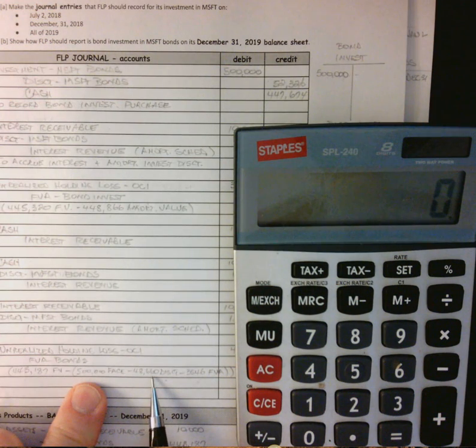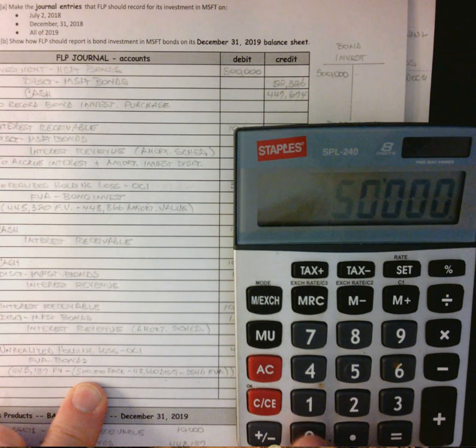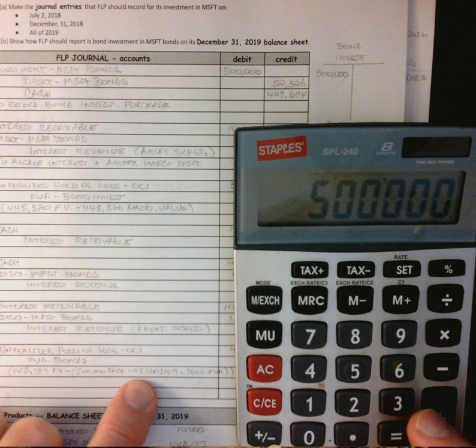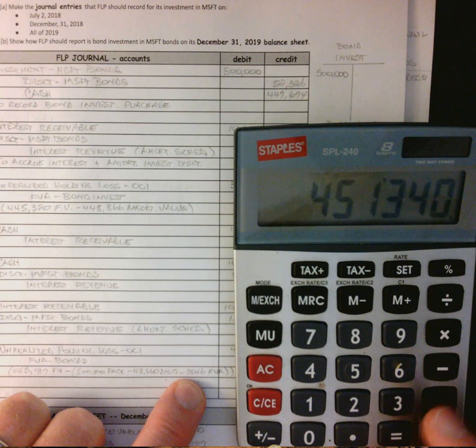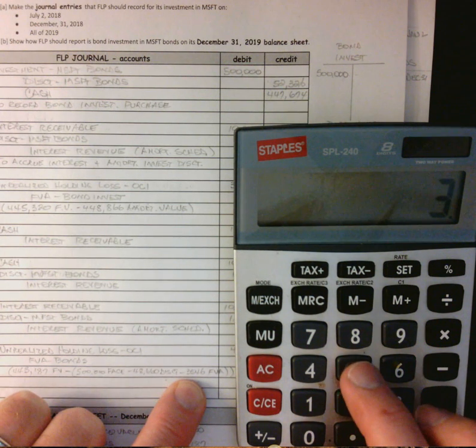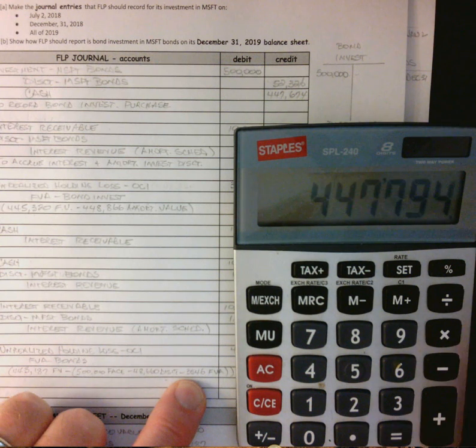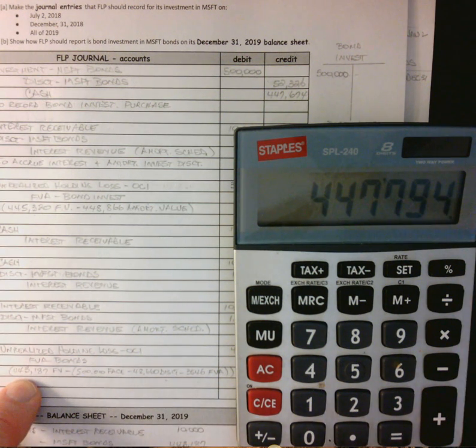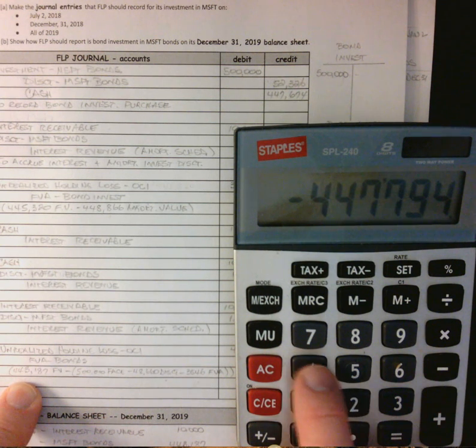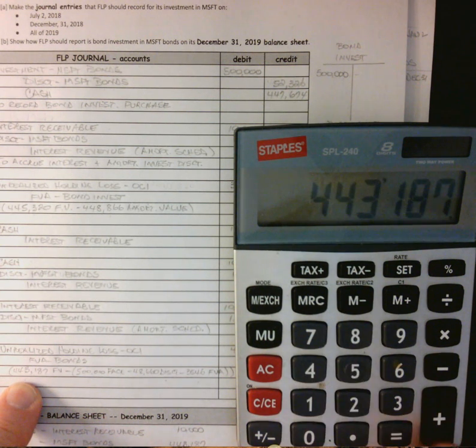Let's just take a minute and look at that calculation in a little bit more detail. The fair value of the bonds that are being carried on the books now would be $500,000, the face value of the bonds, less the discount, $48,660, less the fair value allowance, $3,546, and that means that the previous carrying value would be $447,794. That's the amortized cost and fair value at 12/31/19. And let's compare that to the $443,187 fair value.